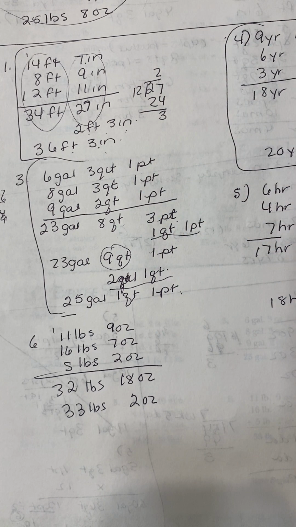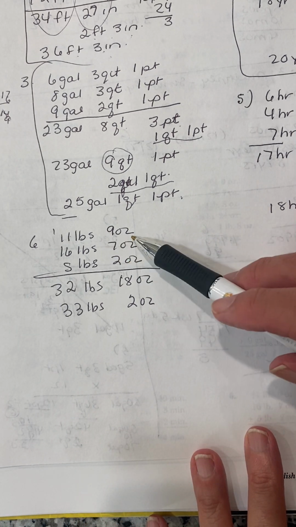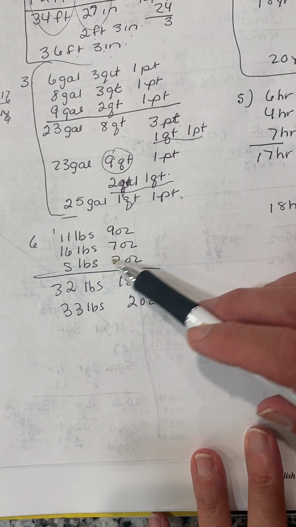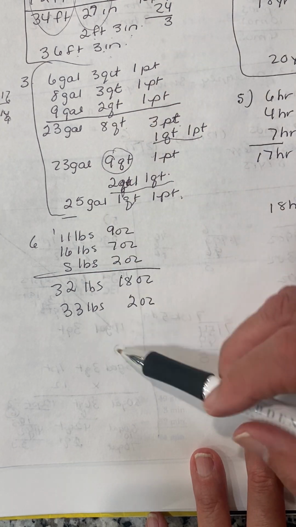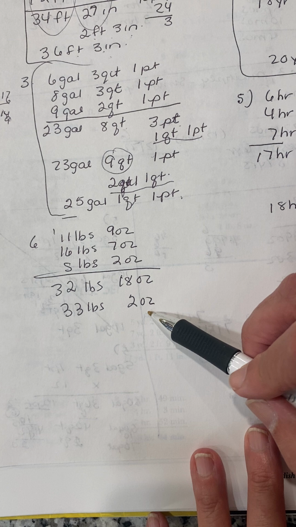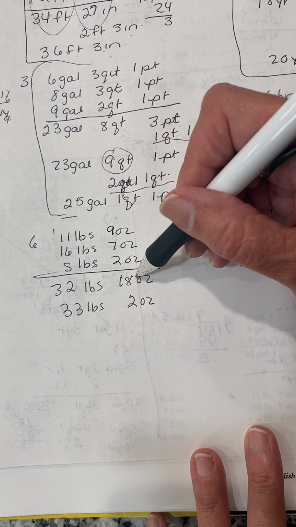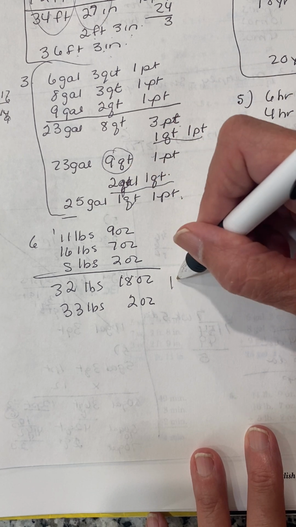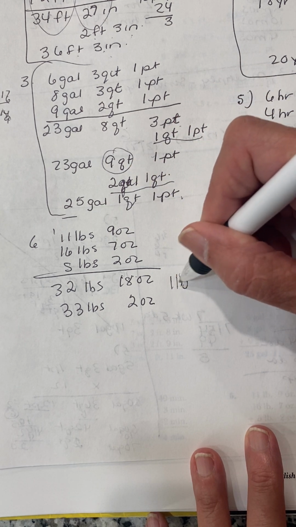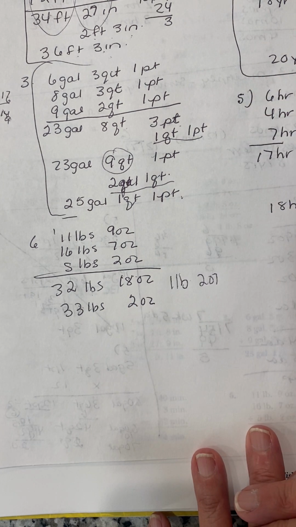So see how I do that? Let's do number 6 here. 11 pounds 9 ounces, 16 pounds 7 ounces, 5 ounces. You're going to add these over. You got 18 ounces and 32 pounds. Well, how many ounces are in a pound? 16. So you're going to divide this by 16, and you're going to have 1 pound. It's going to be 1 pound and 2 ounces. So then you're going to add that 1 pound over here to 32, make it 33, and you'll have 2 ounces left.